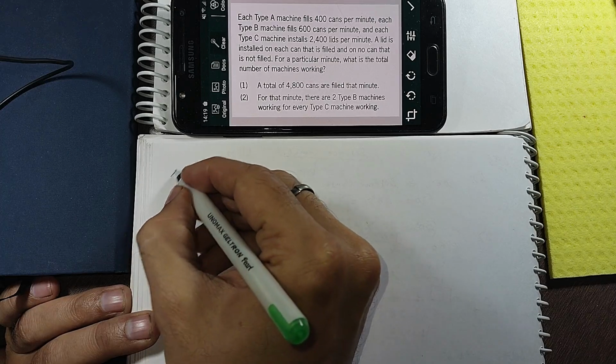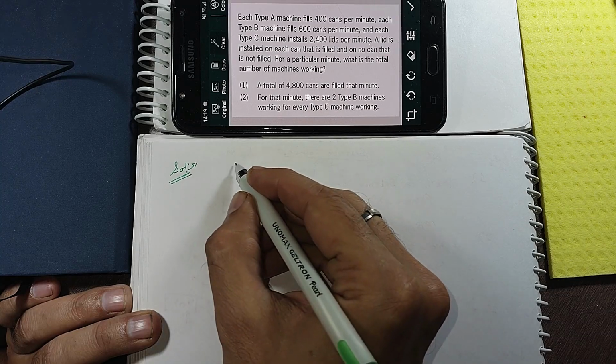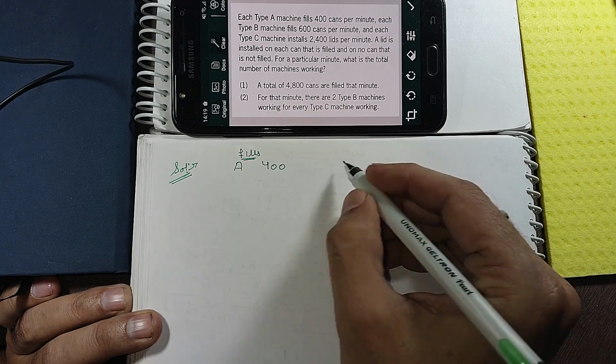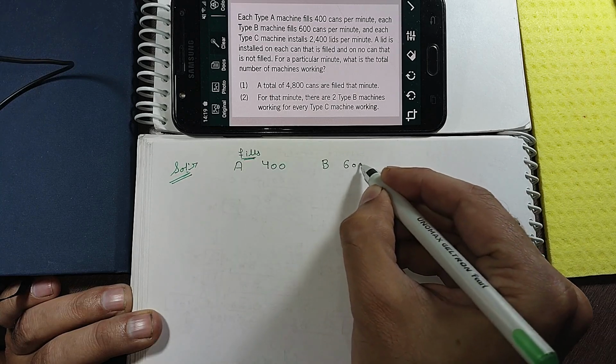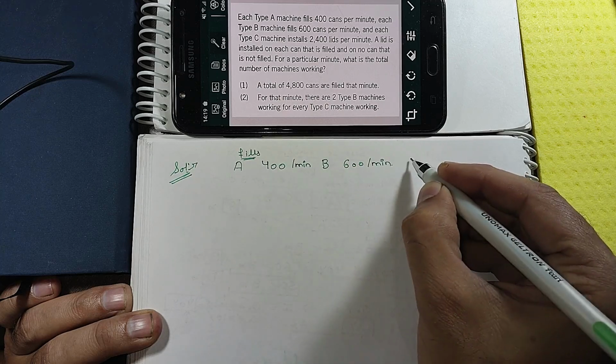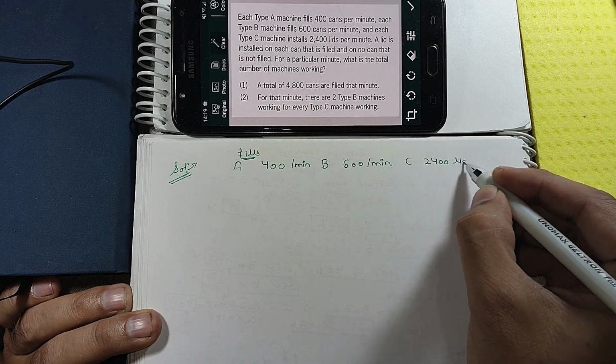Each type A machine fills 400 cans per minute. Each type B fills 600 cans per minute. And each type C installs 2400 lids per minute. So we have been given the data that A fills 400, B fills 600 cans, and these are per minute. And C installs 2400 lids per minute.